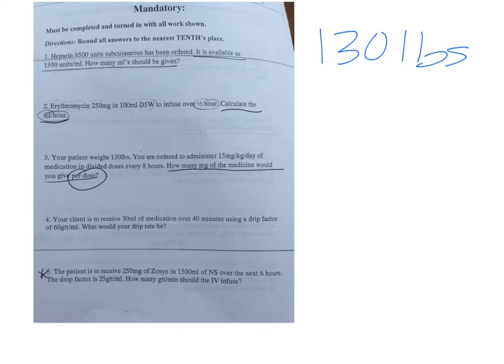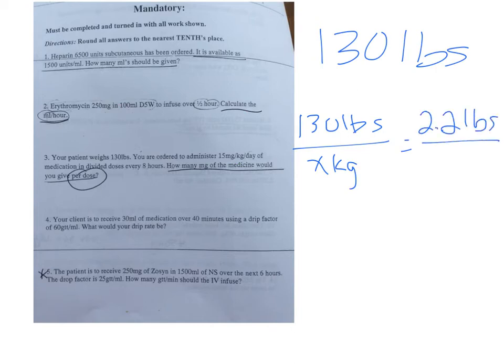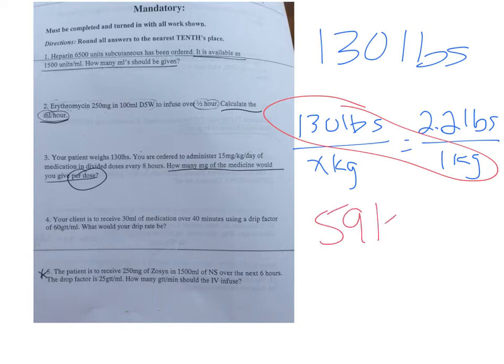For those of you who are remembering your conversions, the way that I taught you to learn it, look at your unknown and your known. 130 pounds over X amount of kilograms. Well, our known for pounds to kilograms is 2.2 pounds for every 1 kilogram. So therefore, we're taking 130 times 1 and then dividing it by 2.2. So that's how we convert 130 pounds to kilograms. When I take 130 divided by 2.2, I get about 59 kilograms. So our patient is about 59 kilograms.